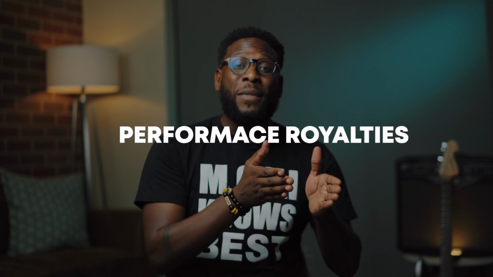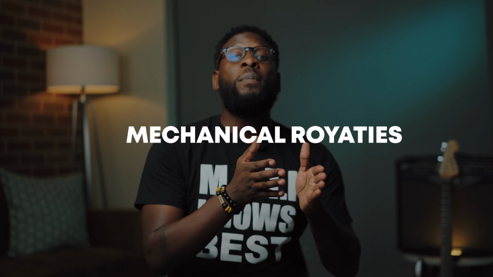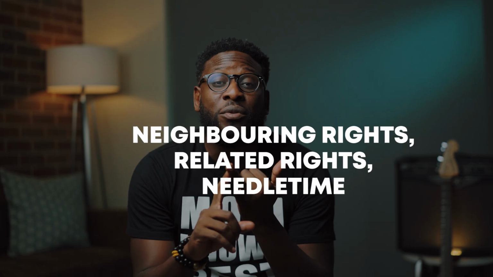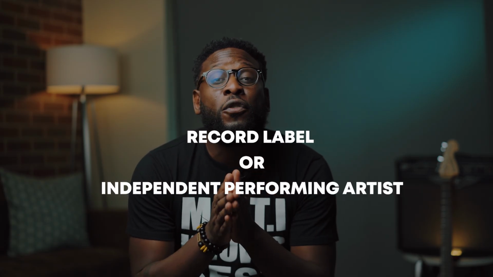So the juice concentrate, which we're going to call the beats, and the water, which we'll call the lyrics, have royalties due to them, which are called performance royalties and mechanical royalties. These are both due to the producer and songwriter. Next we have the juice, which is basically the song. And the song accrues a royalty to it. These royalties can either be called neighboring rights, related rights, or needle time. And these royalties are due to the record label or the independent performing artist.